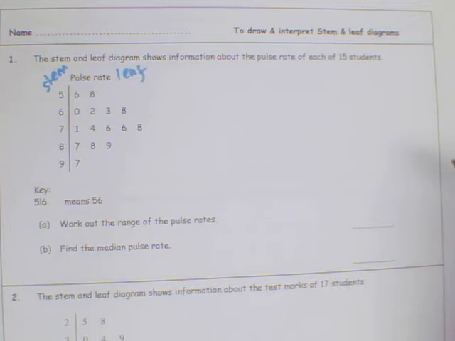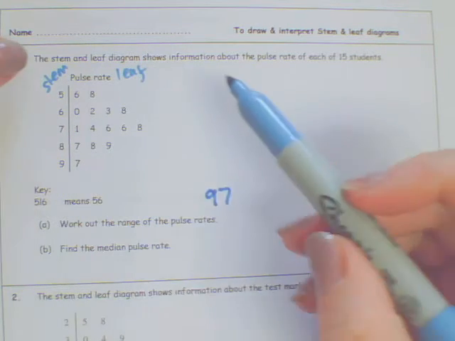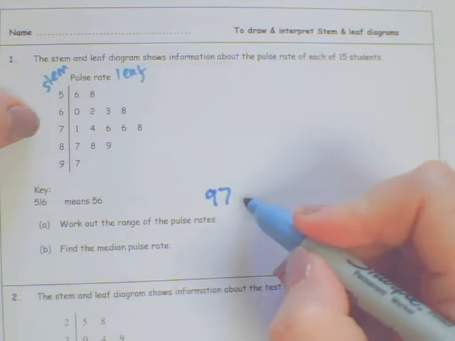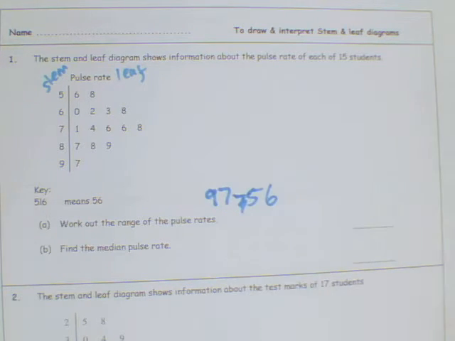It says work out the range of the pulse rates. So the range is the highest subtract the lowest. The highest value in this is 97, just there, and the lowest value in this is 56. Now the beauty of a stem and leaf is that they're already ordered, so you can very quickly find the highest and the lowest. So 97 take 56 tells me that the range of the data is 41.